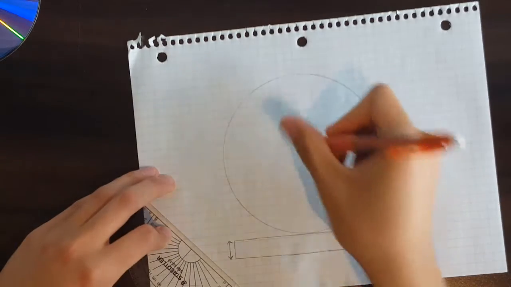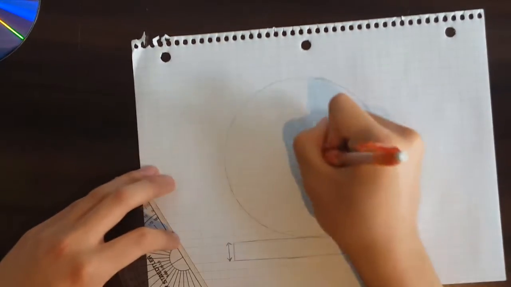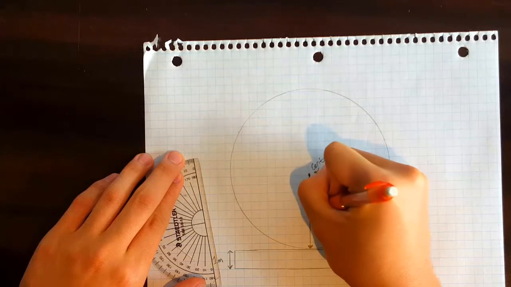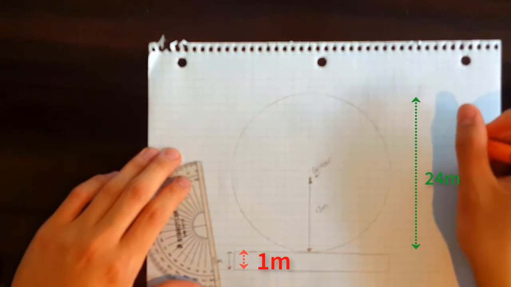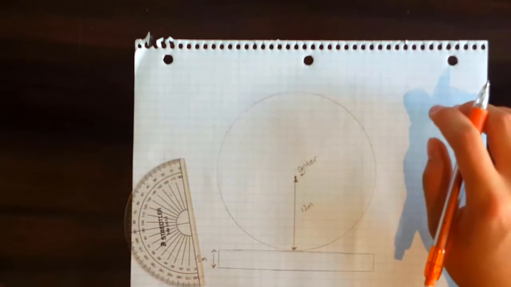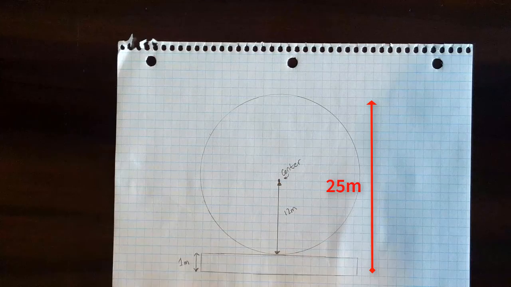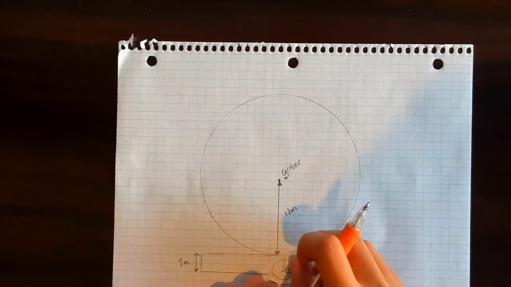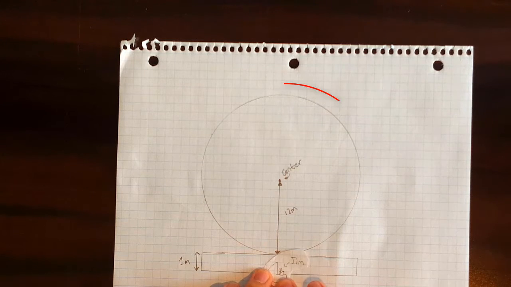So a Ferris wheel is a giant circle attached to a base. The base is where people get onto the Ferris wheel. And at this carnival, the base of the Ferris wheel is 1 meter. The diameter of the Ferris wheel is 24 meters, which means it has a radius of 12 meters. The total height of this Ferris wheel is 25 meters because of the base in addition to the diameter of the Ferris wheel.